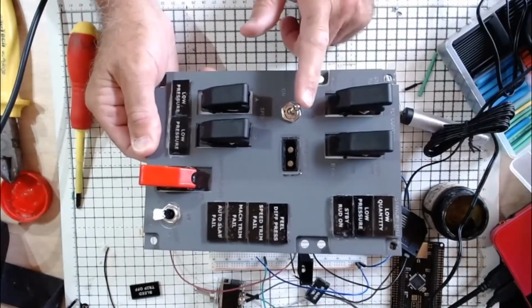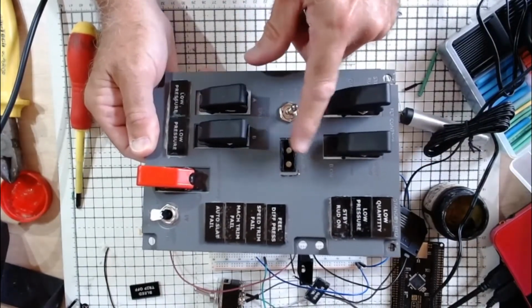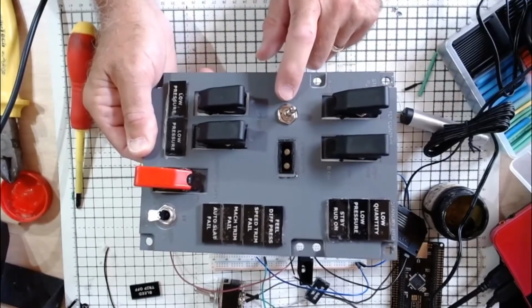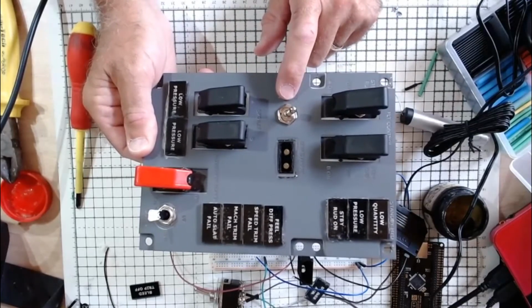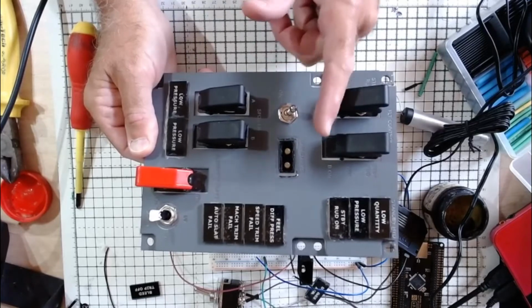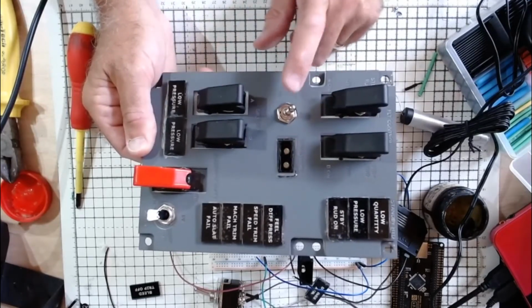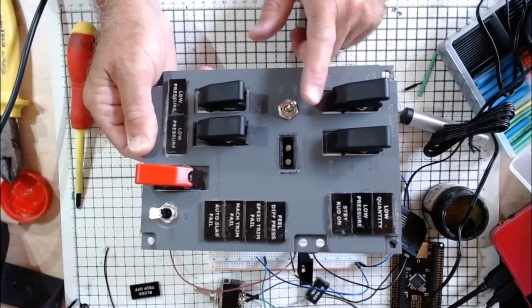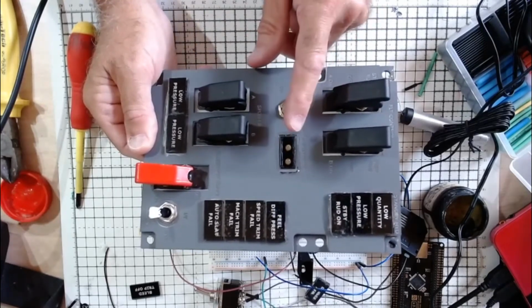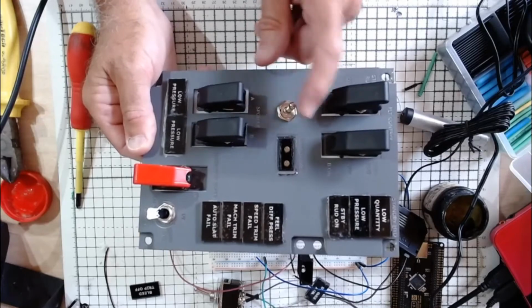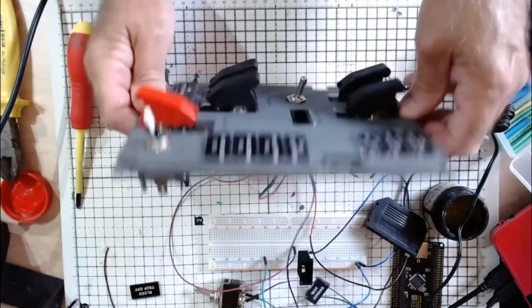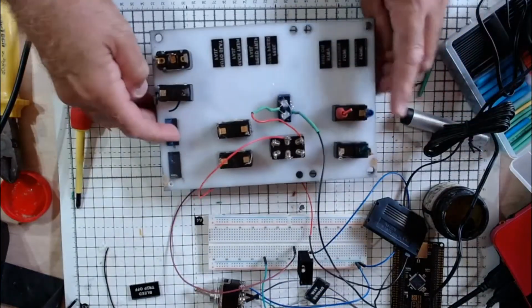Now this is actually in the wrong direction because I want the lights on when the system is permanently on. And the lights go off. Sorry, the lights on when the yaw damper is off. And when the yaw damper is on, the lights go off. So at the moment it's working in the reverse order. So all I've got to do is just turn that switch around.